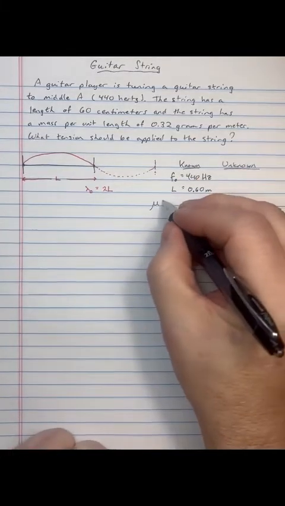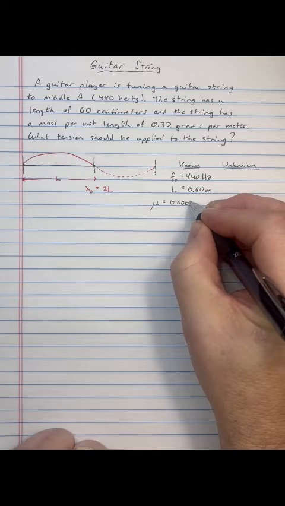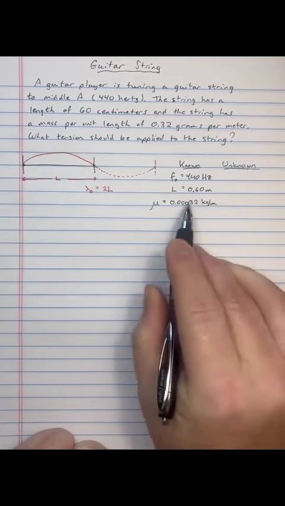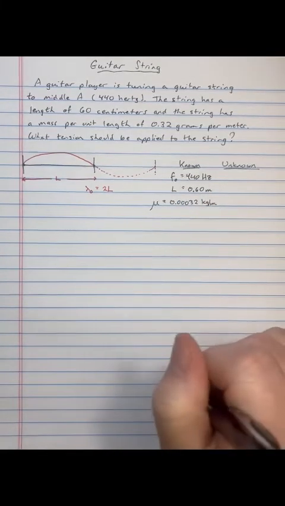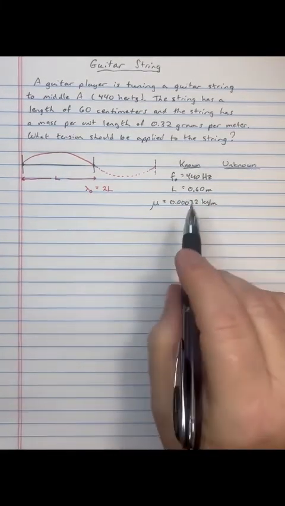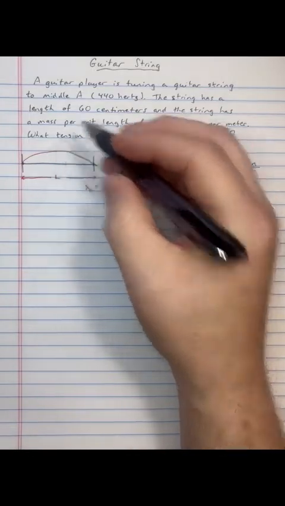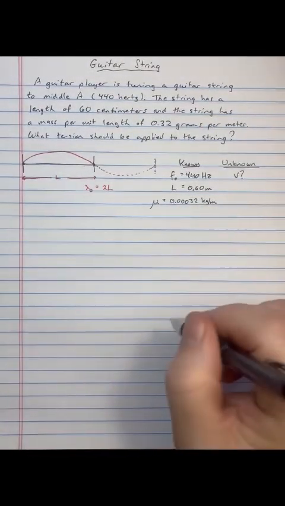But assuming we'll do that, mass per unit length is 0.00032 kilograms per meter, because we do want to put this into standard units, it turns out, like that. Okay, those are the facts that we're given. What don't we know about this? Well, we don't know the speed of the vibrations. How fast will the wave be shaking back and forth? That's not given. It might turn out that we need to have that number. In fact, we'll make sure to calculate it.